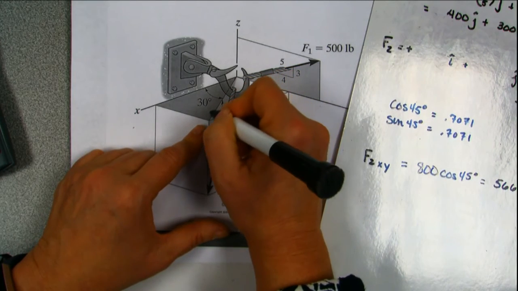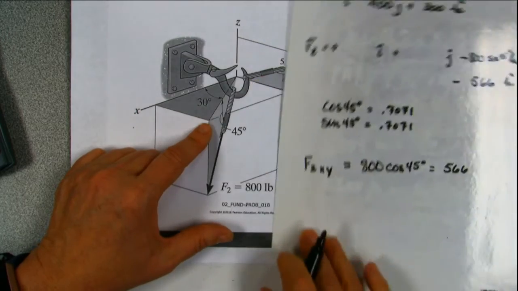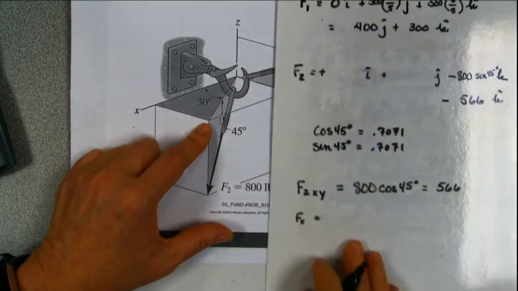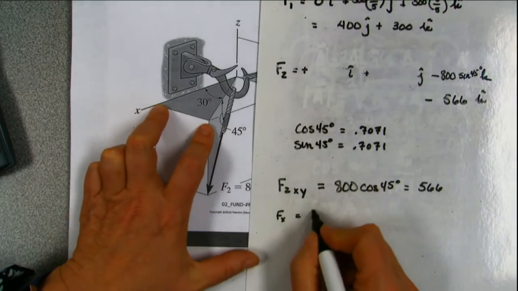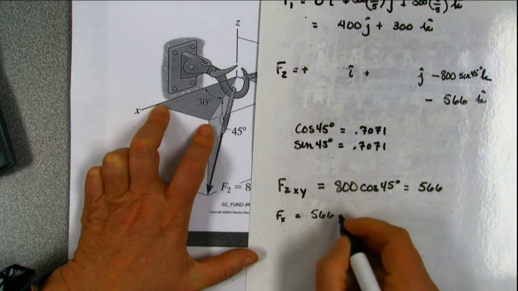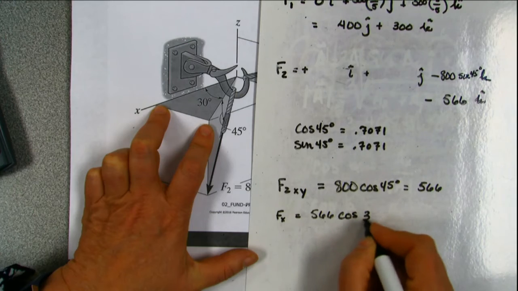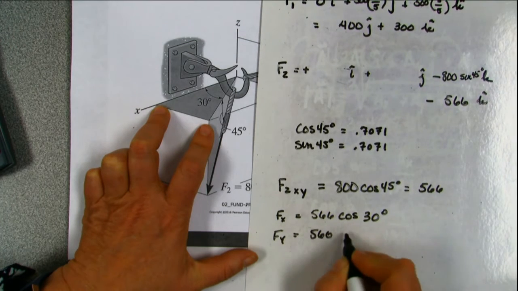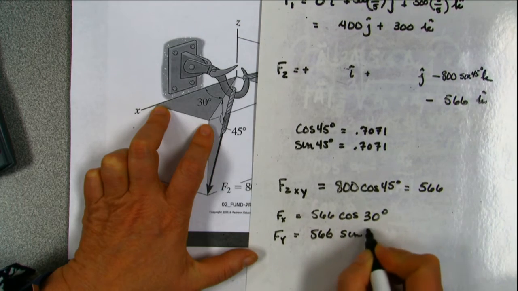That's 566. So if I do my X, my X is 566 cosine of 30 degrees. My Y is 566 sine 30 degrees.